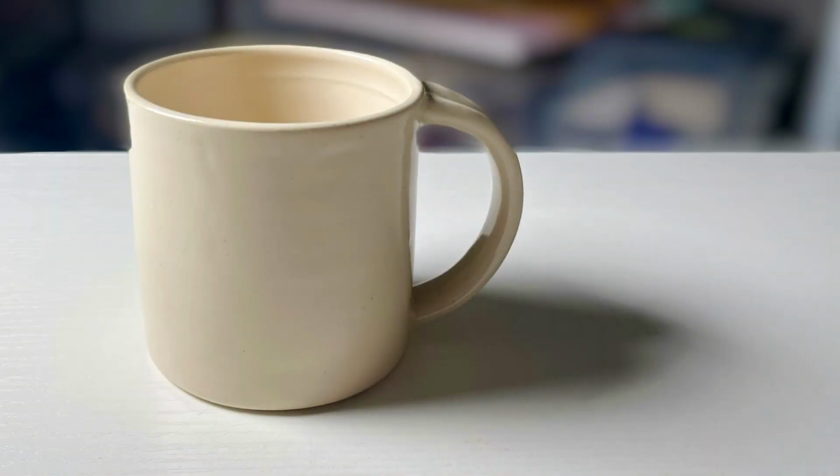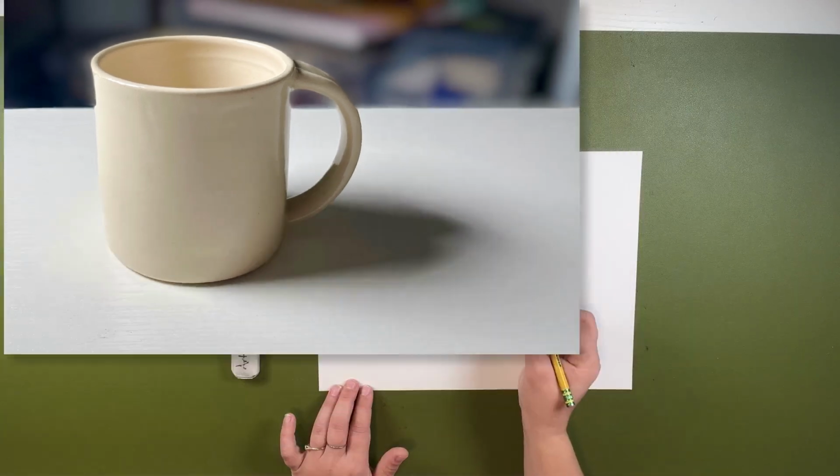My simple object is my favorite mug. When choosing your simple object, I would suggest choosing an object that is smooth, has a clear shape, and can be simplified into a geometric form, like a vase, a box, or even a baseball.